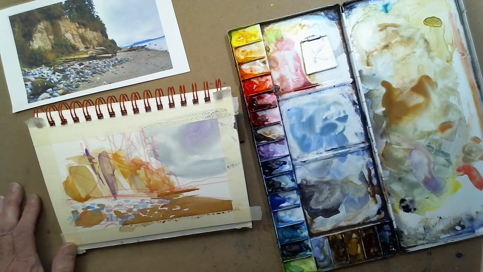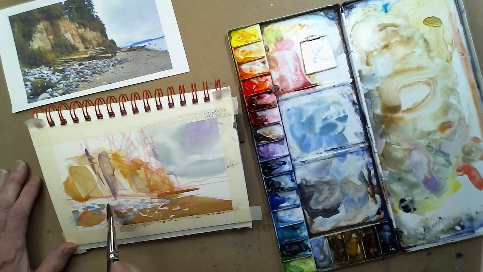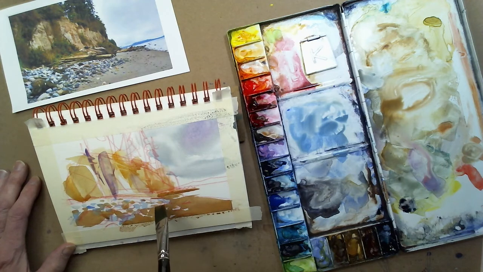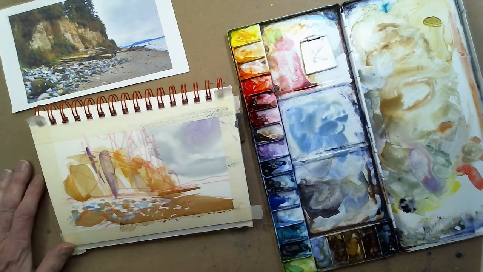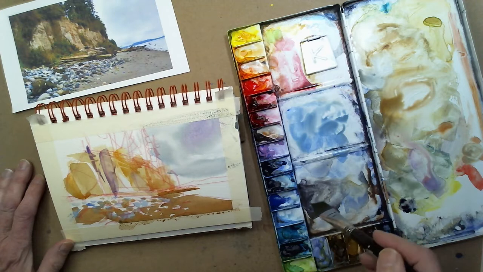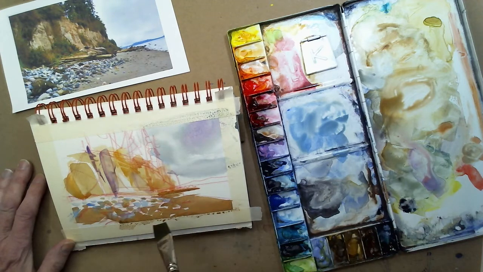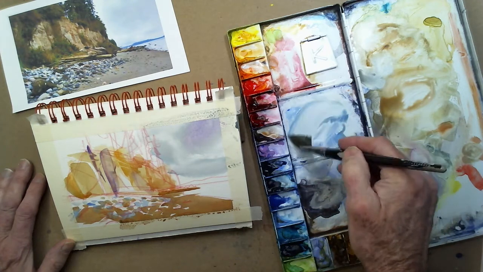So there I have some of those, and I also have a few more of these little warm colored rocks, and I want to make sure that I leave some white paper. I want to leave some paper left, so I think that's a pretty good start.